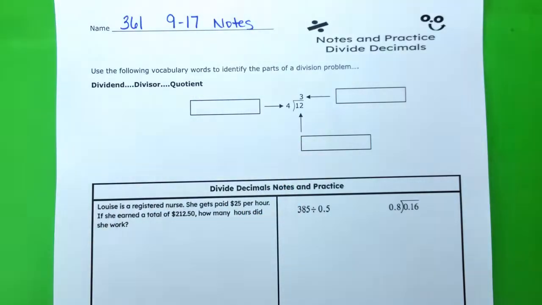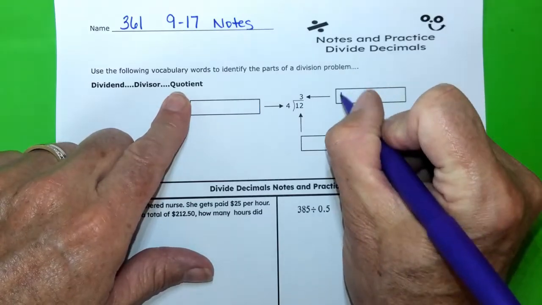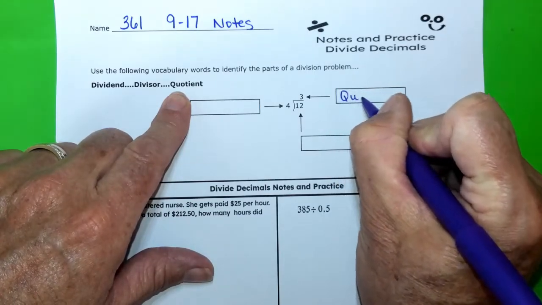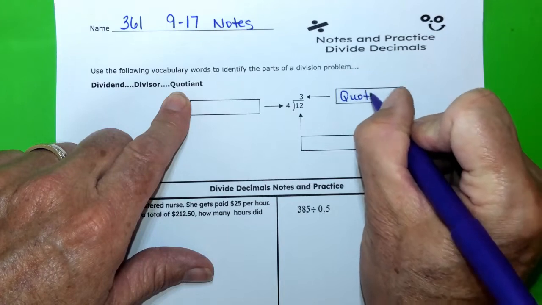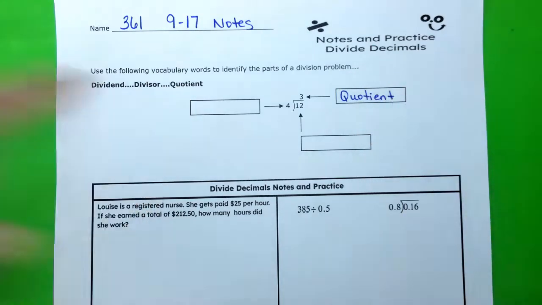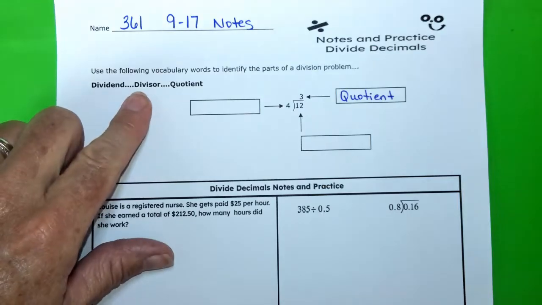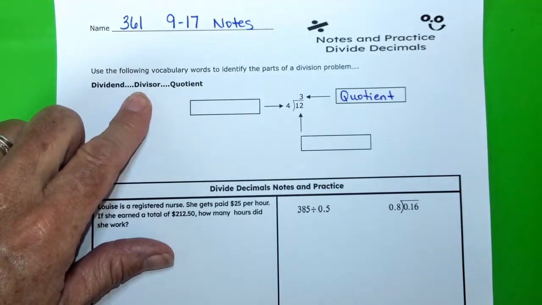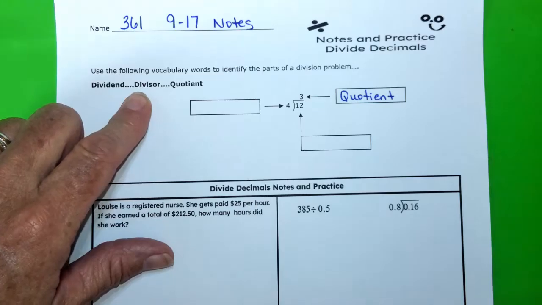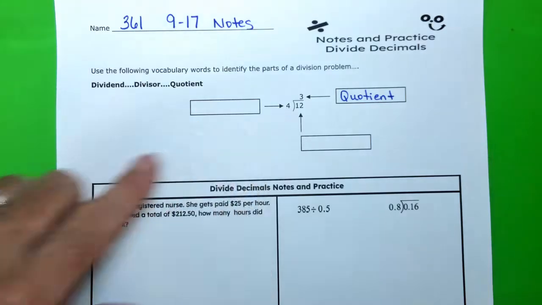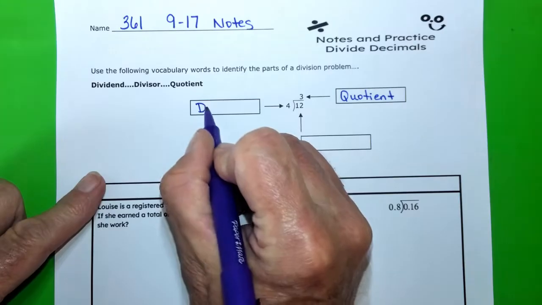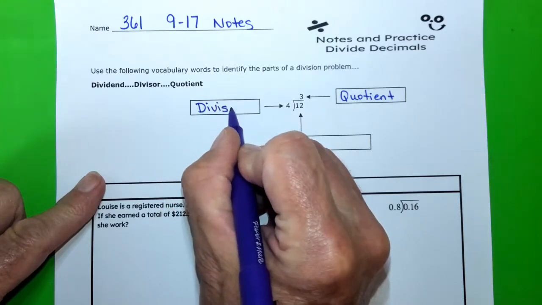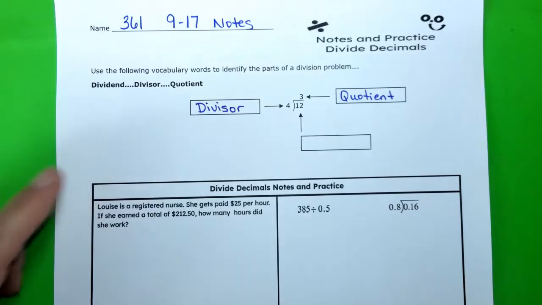Woohoo. Okay, we're going to start by identifying what parts of a division problem are the dividend, the divisor, and the quotient. Well, the quotient is always the answer, so the quotient goes on top. Q-U-O-T-I-E-N-T. And the divisor, I think of wearing a visor on your head, and you wear a visor when you go outside to block the sun from your eyes. So the outside number is the divisor. D-I-V-I-S-O-R.